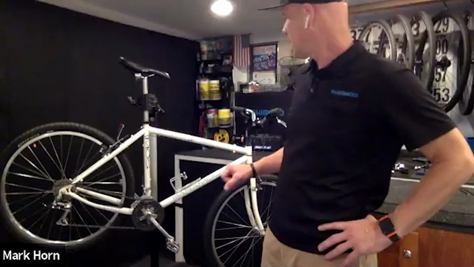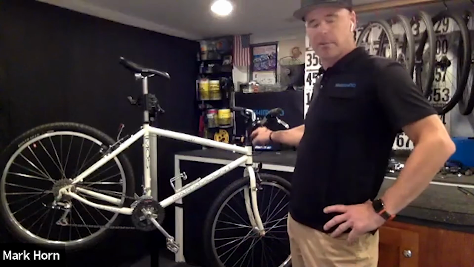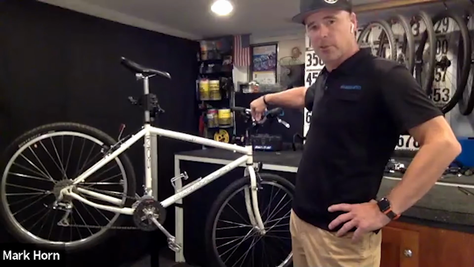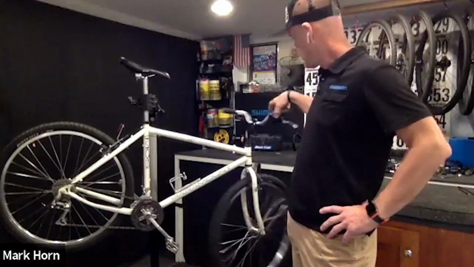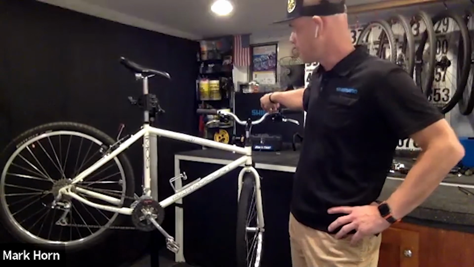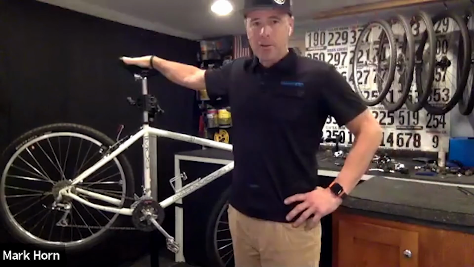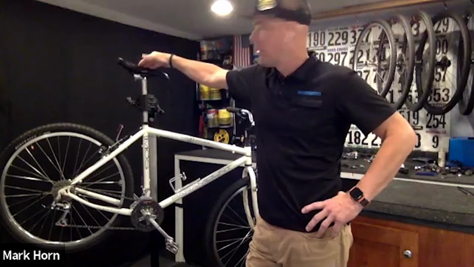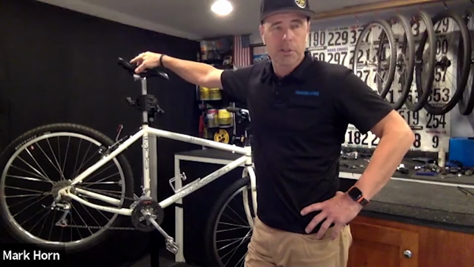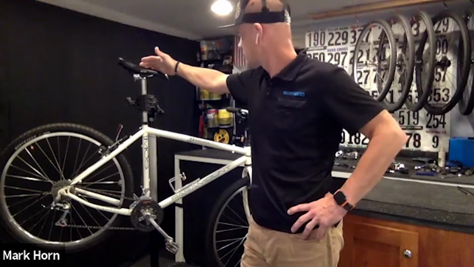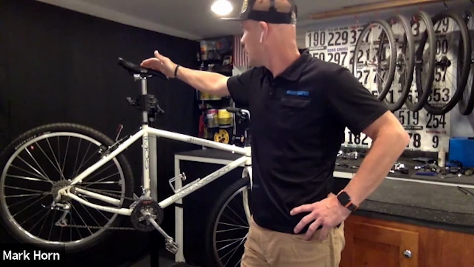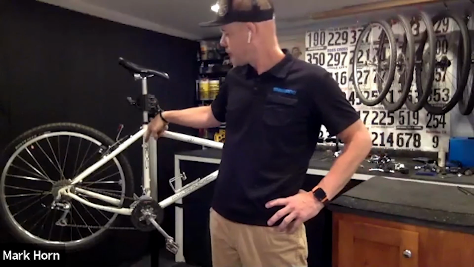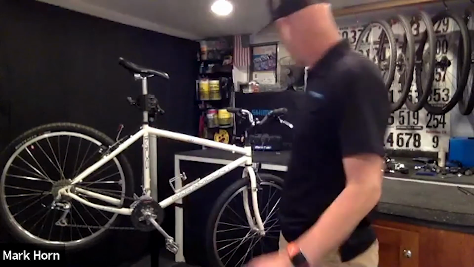All right, then you've got the stem that attaches to the steer tube of the fork. This is the stem. It's black, not very visible. And then the handlebars on the top. Saddle, and in the bike industry, we refer to the seat as the saddle, but then why do we call it a seat post? I don't know. That's a question, but so saddle, and then you have the seat post that enters into the seat tube.